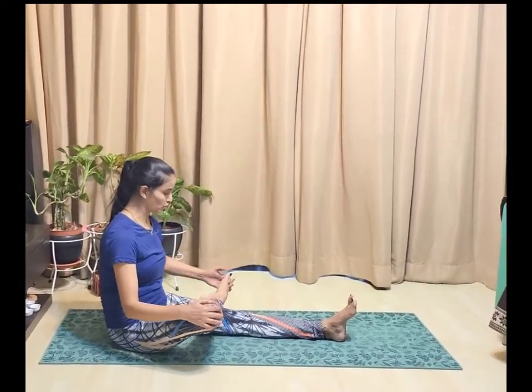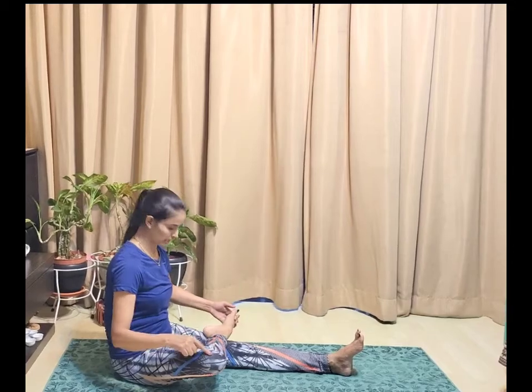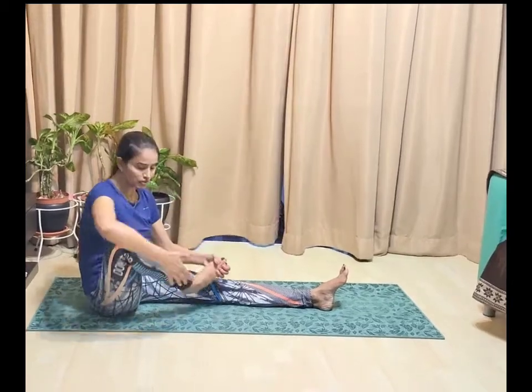After this, what you will do is push your toes, push your fingers towards, which brings your toes inward. So knee, ankle and your foot in alignment. 1, 2, 3, 4, 5.